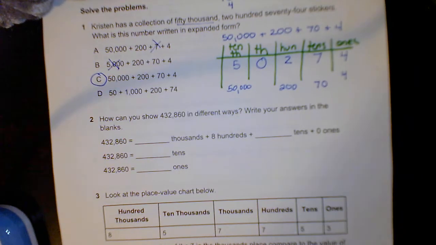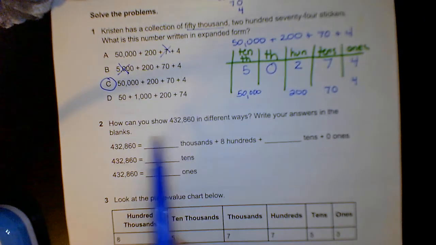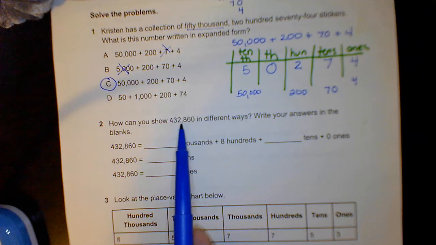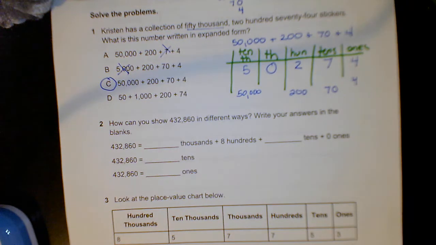All right, so let's take a look at the next one. So for this one, it says, how can you show, oops, sorry, let me get it straight. How can you show 432,860 in different ways? Write your answers in the blanks. So this is the one where we are going to be scooping, and I hope that everyone remembers how to do that scoop that I talked about.